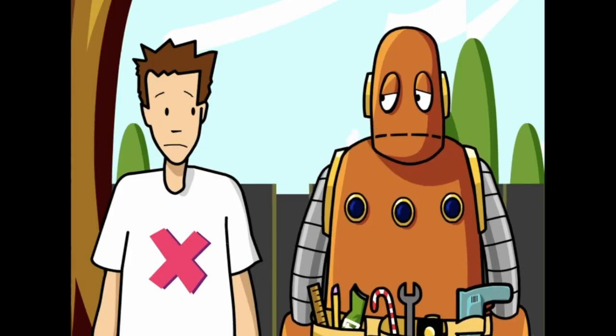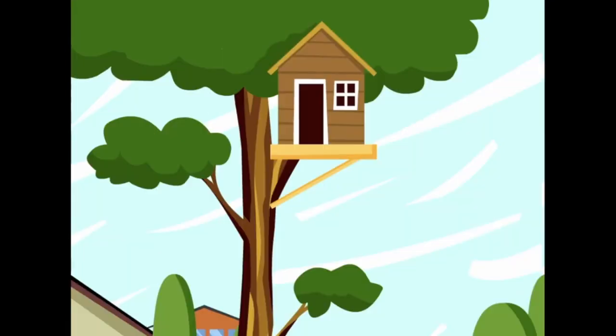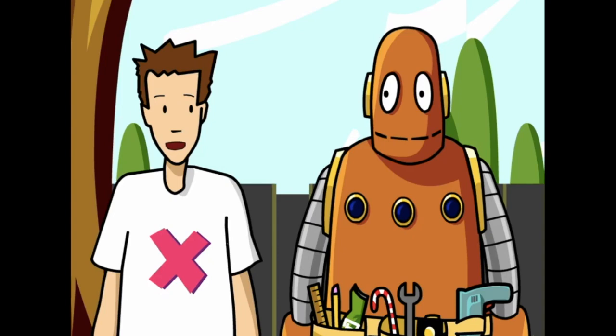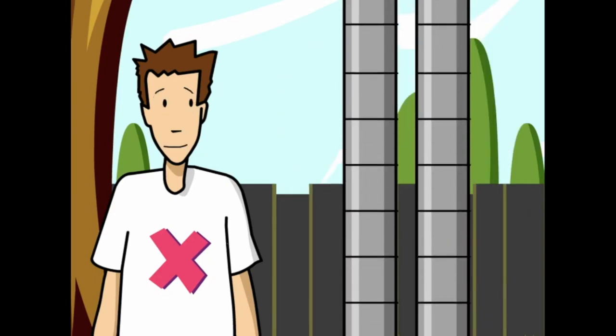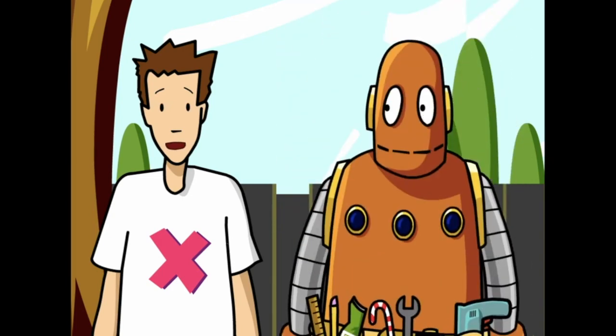What do you mean, so what? We can use variables to build a ladder for this treehouse. How high is the treehouse? So our ladder needs to be 5 meters high.